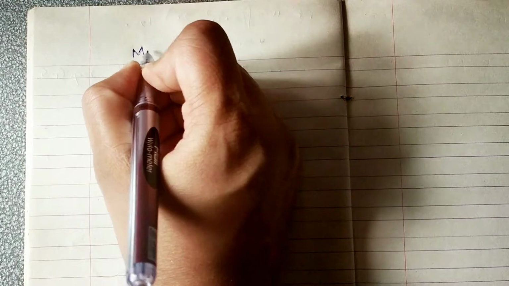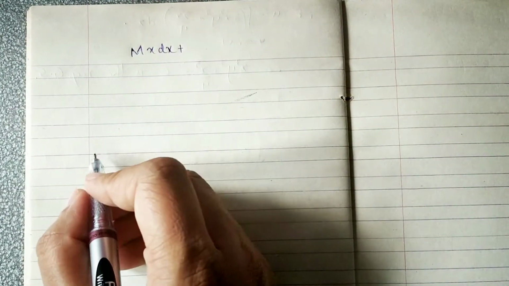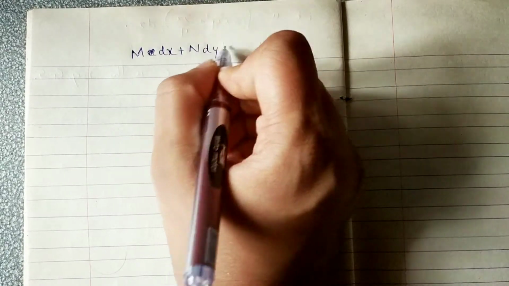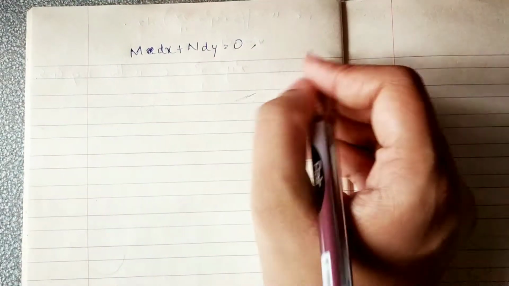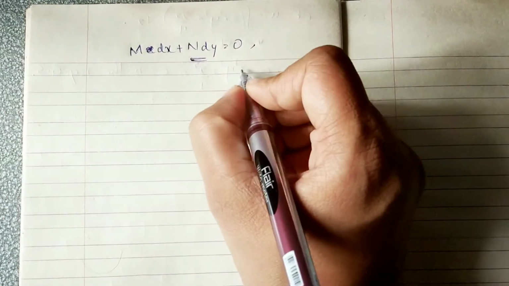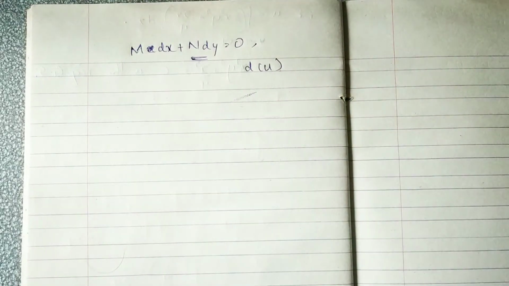Let us consider a differential equation M dx plus N dy equal to 0, the basic format, which is not an exact function. That means this equation cannot be expressed in the form of the derivative of some other function u.